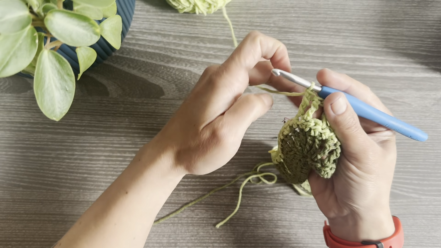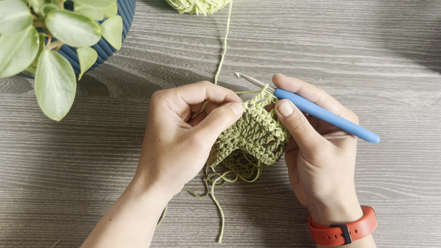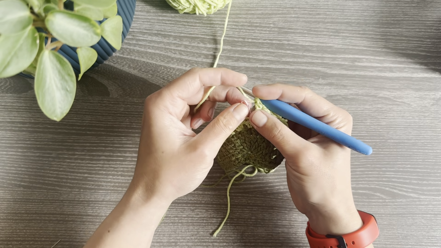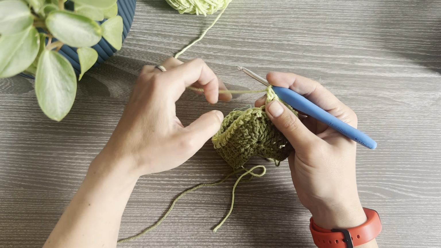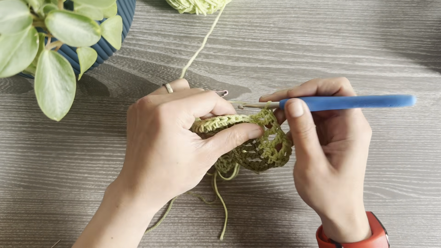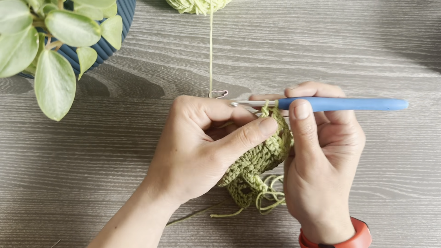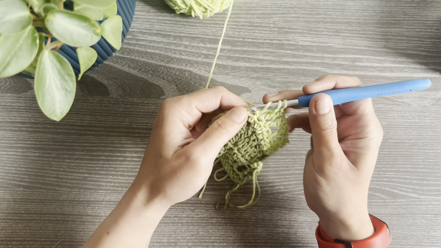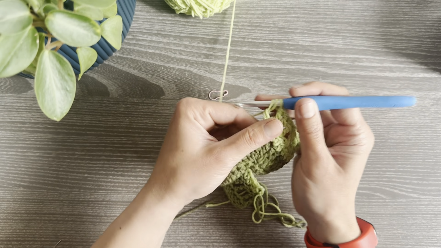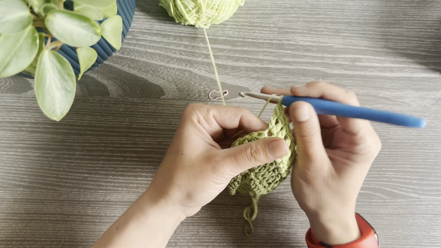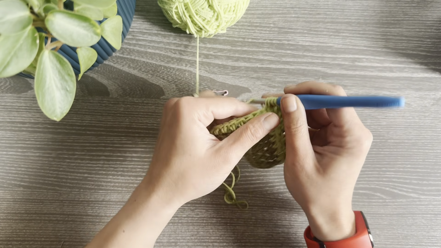And because I skipped 4 stitches, so I decrease with 4 stitches, now into the peak, I will need to add those 4 stitches to keep the same number of stitches. So I will work 4 triple crochet into this peak to add the stitches that I already skipped.